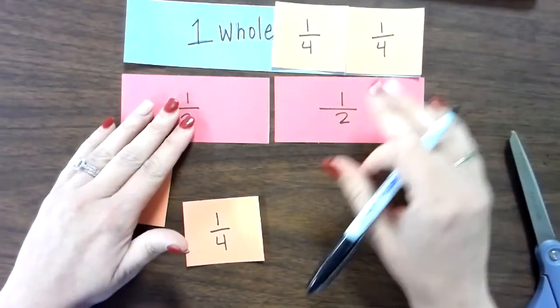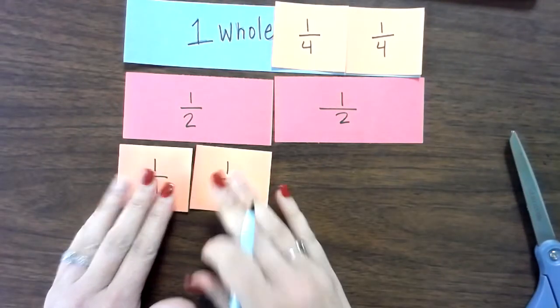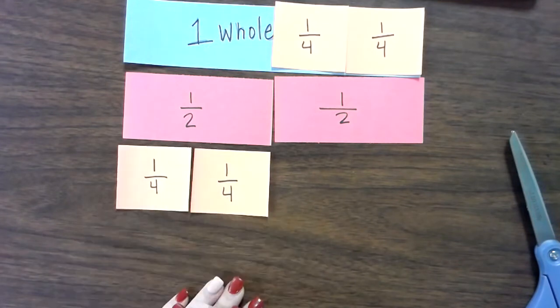Interesting, though. What do 2 of them make?